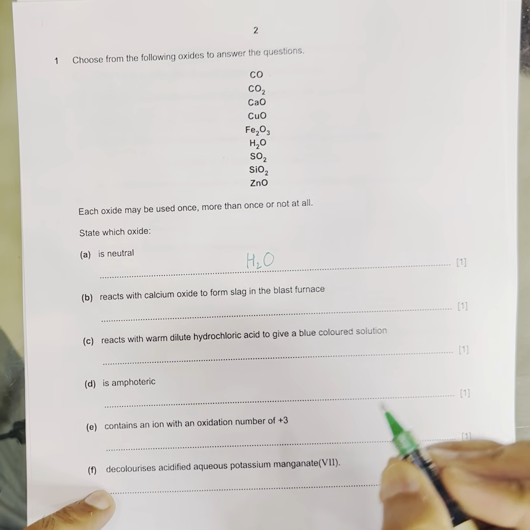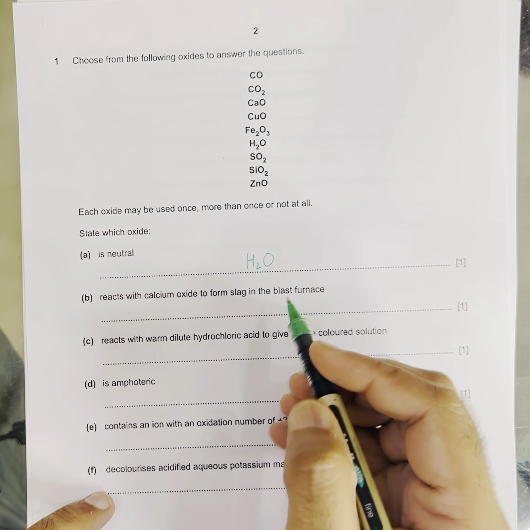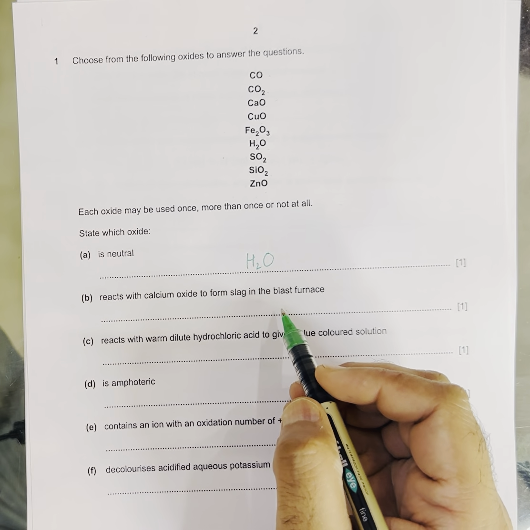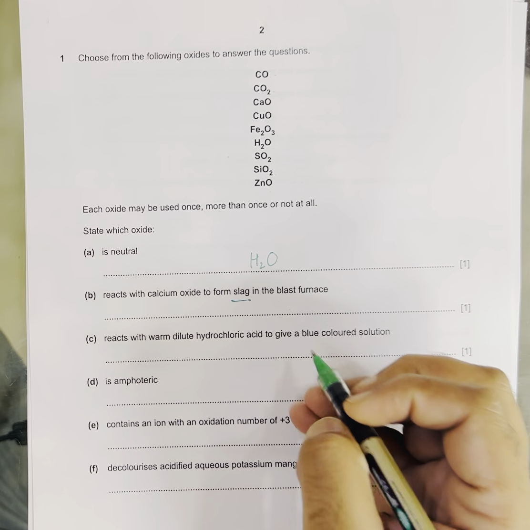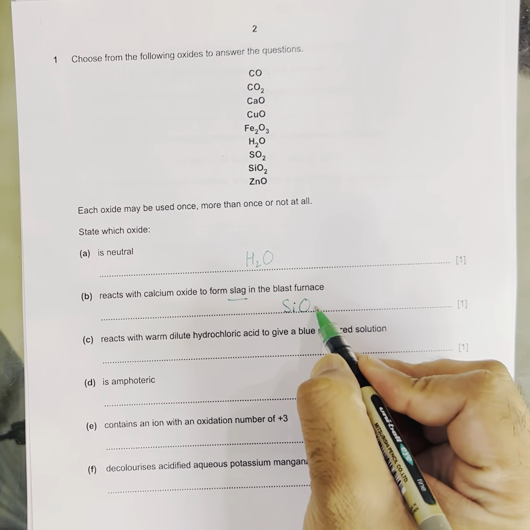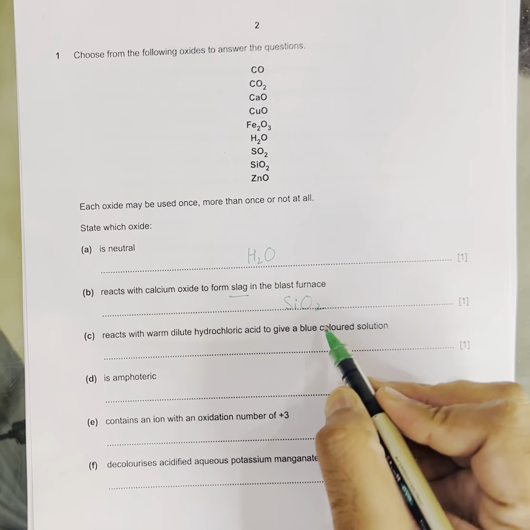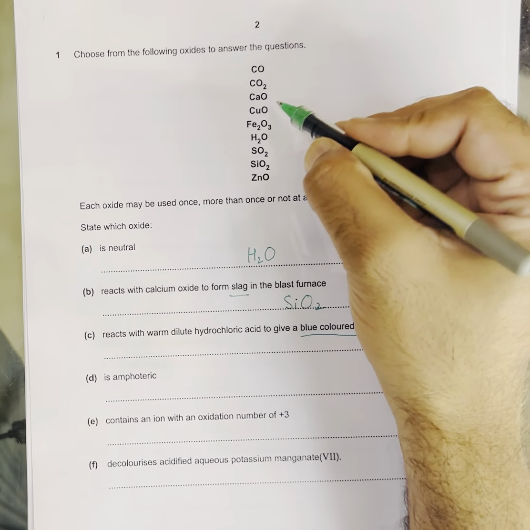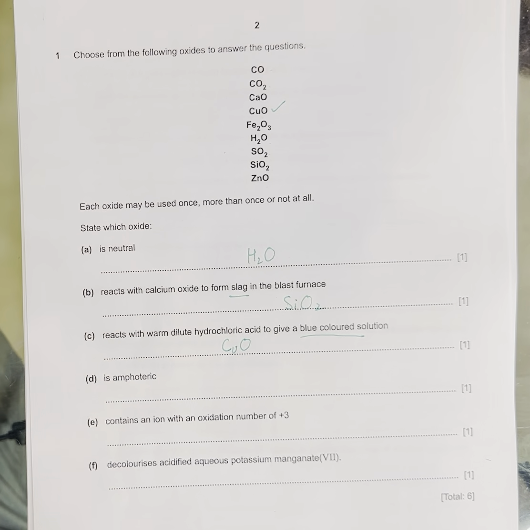H2O. Reacts with calcium oxide to form slag in the blast furnace. Whenever the question is asking slag, we have to use SiO2, silicon dioxide. Reacts with warm dilute hydrochloric acid to give blue color solution. Whenever we have the blue color solution, we need to use copper oxide. So the answer would be CuO.